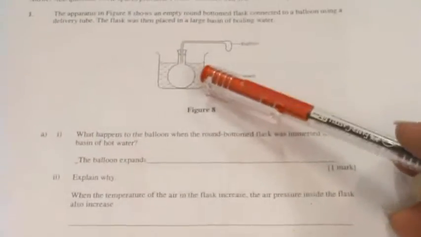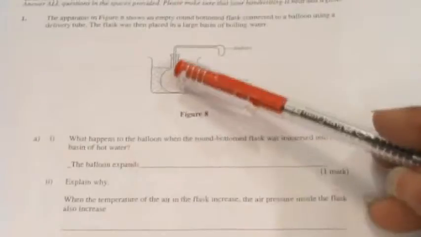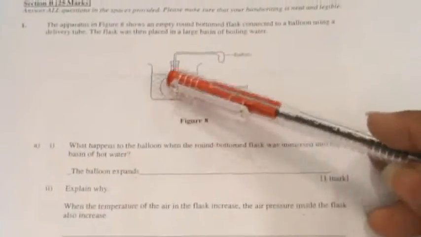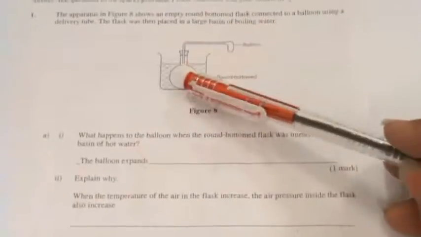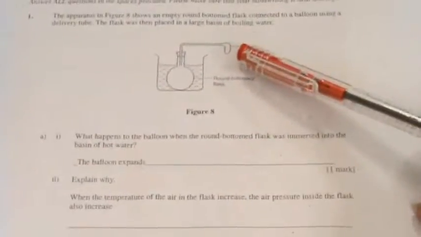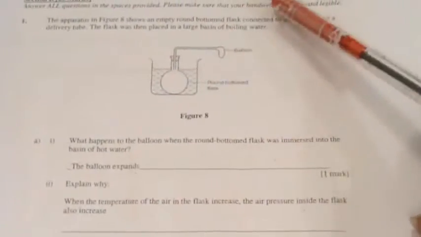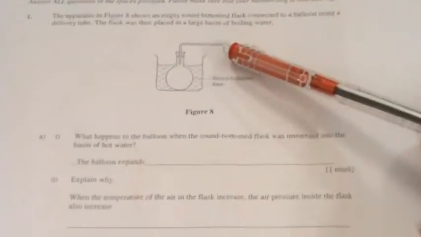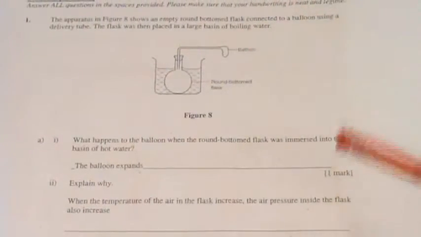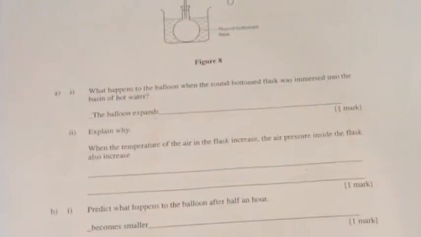Why? Because the hot water will cause the air inside the flask to have higher pressure. The higher pressure in the whole system of flask, tube and the balloon will overcome the external atmospheric pressure. It will be greater than that, so it will start to inflate or expand. So that's the reason why.